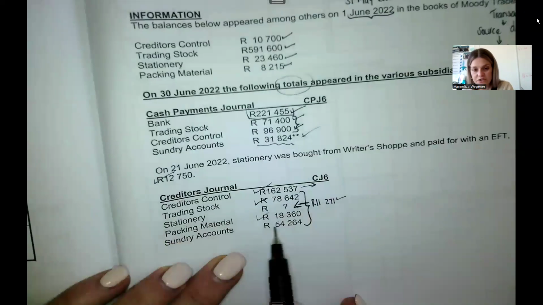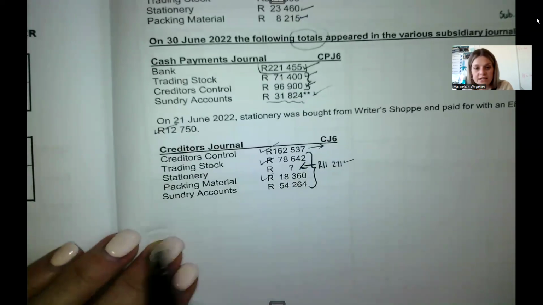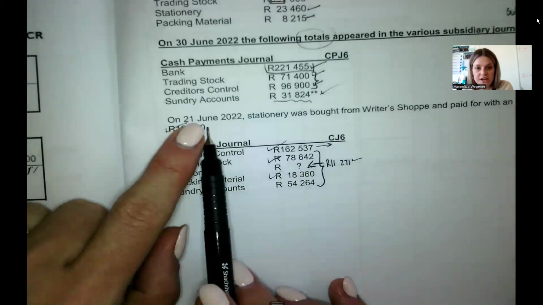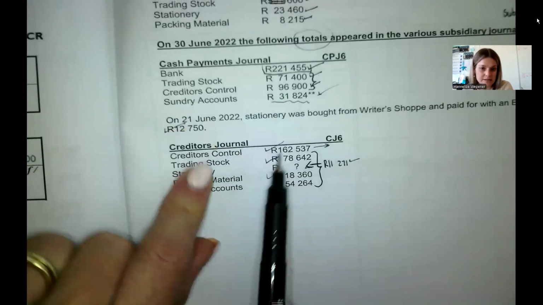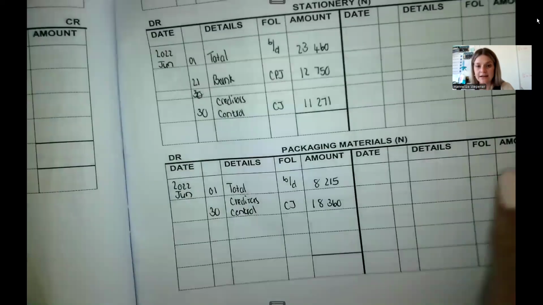Then there's also sundry, but they didn't give us any details. So we can't post sundry anywhere because we need to actually know what is included in sundry for us to be able to post it. So that means that we are done.